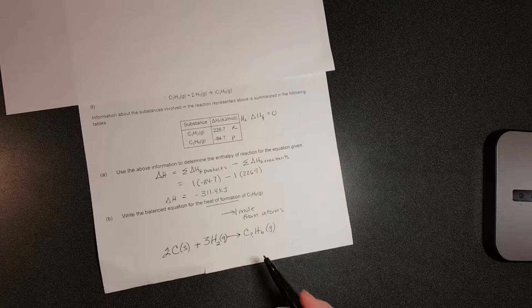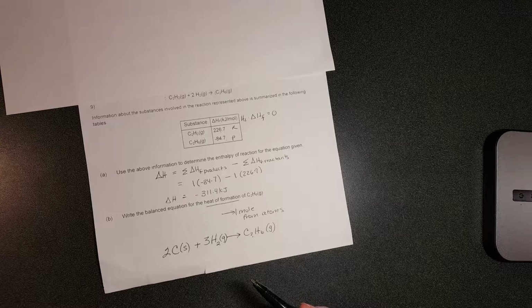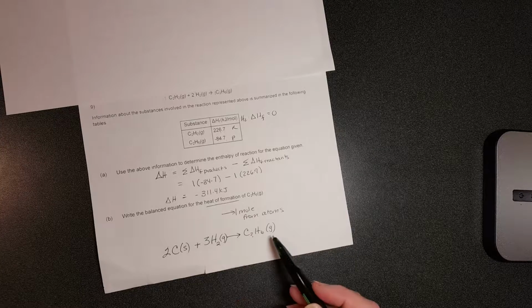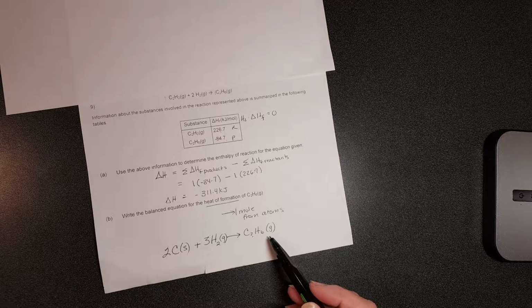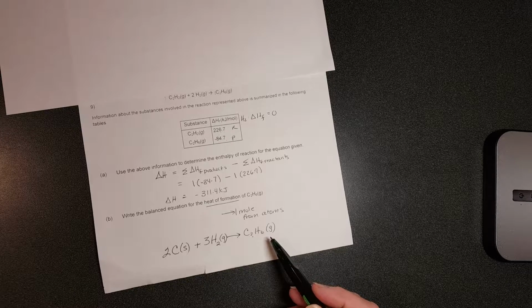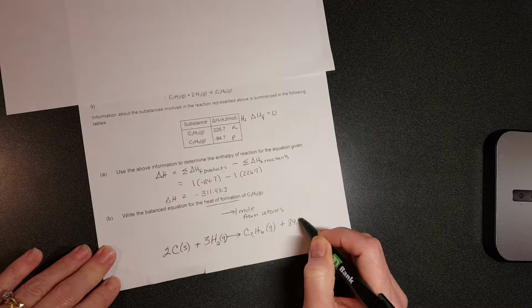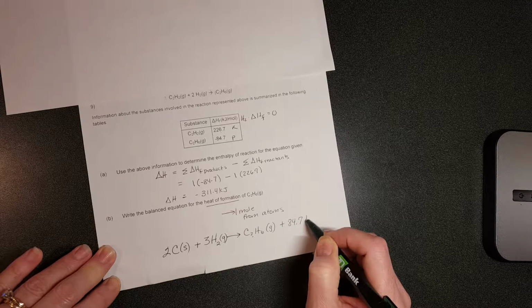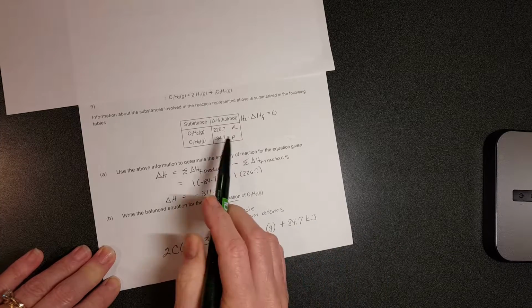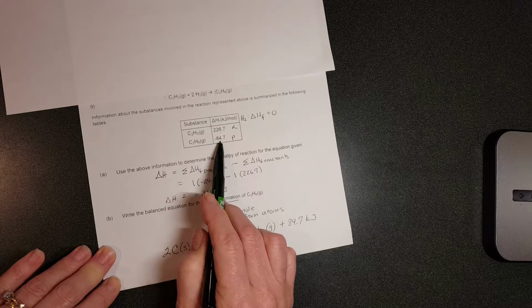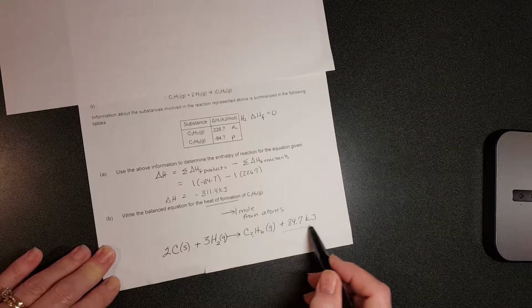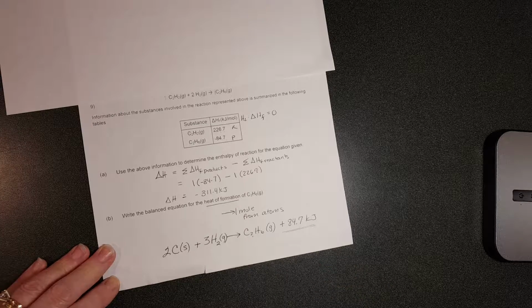Technically, that's all that the equation was asking for. And we know from the table above that that should have been plus 84.7 kilojoules because the heat of formation was given in the above. This wasn't asked for in the question, but it shows understanding.